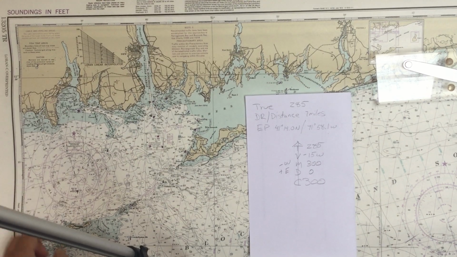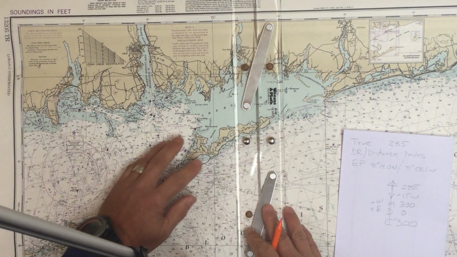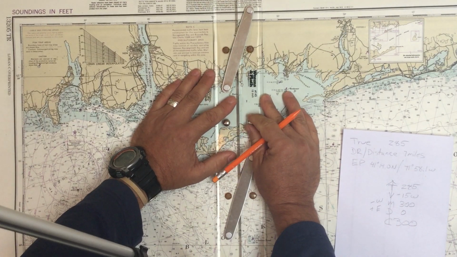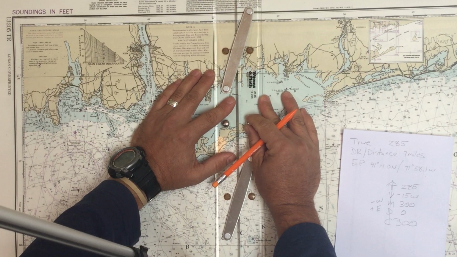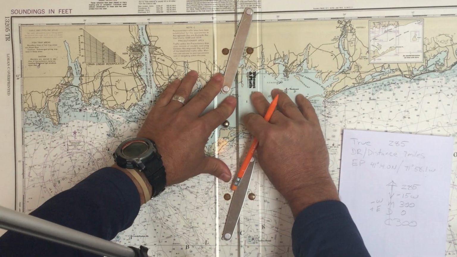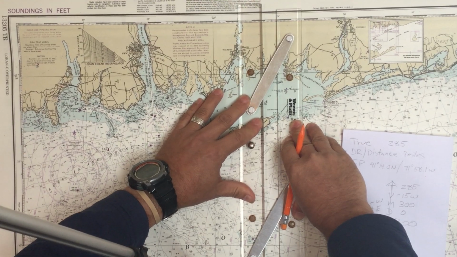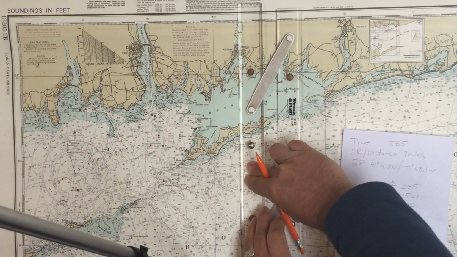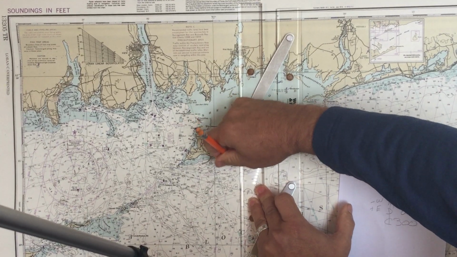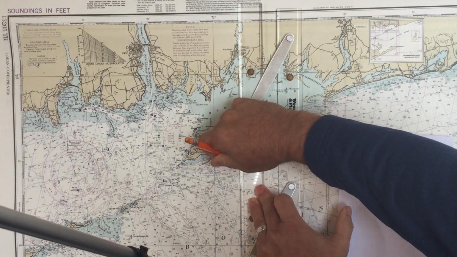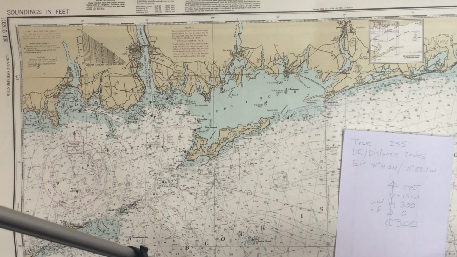I might as well work from this side because it's closer. So the first thing I'm going to do is bring that line down. I'm going to work off the top of the chart, and I'm going to estimate that my line is going to be somewhere around here, because I'm going 14.1, I think, or 14.0.